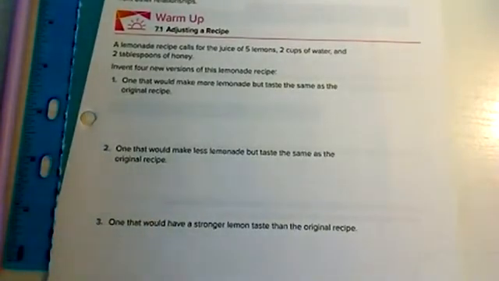So the warm-up says a lemonade recipe calls for the juice of 5 lemons, 2 cups of water, and 2 tablespoons of honey. Invent 4 new versions of this lemonade recipe. So answer the 4 questions, pause the video, take about 5 minutes, and then come back.